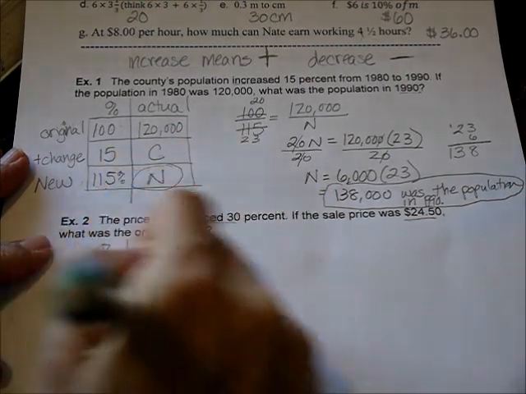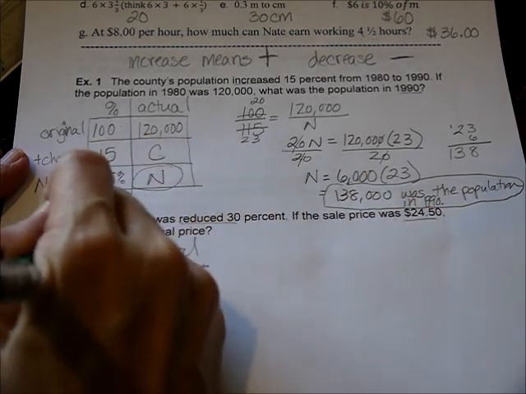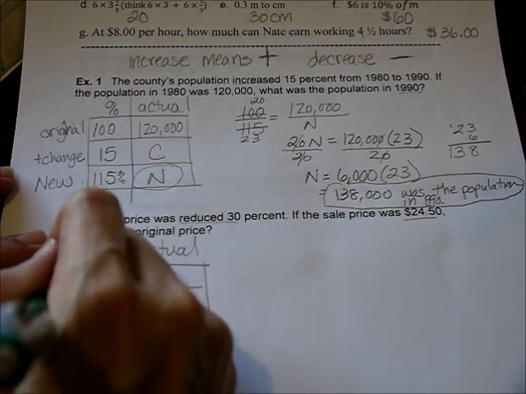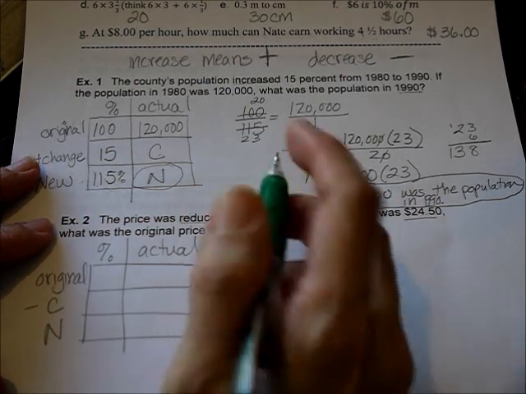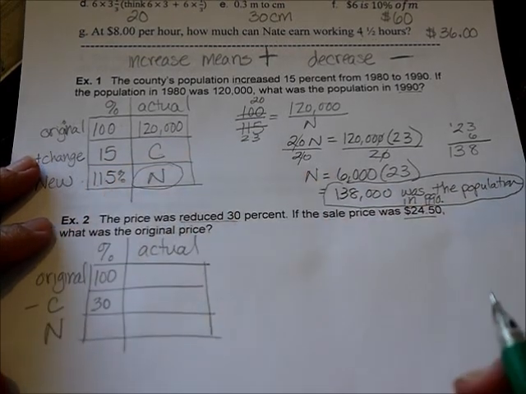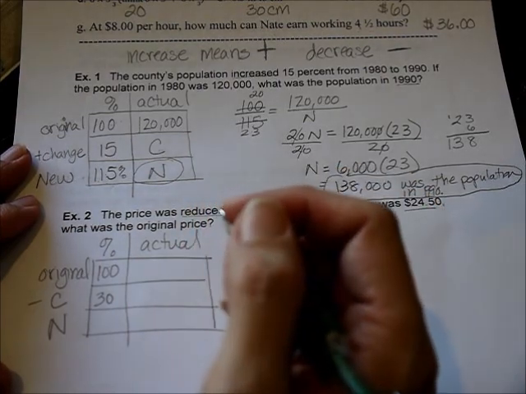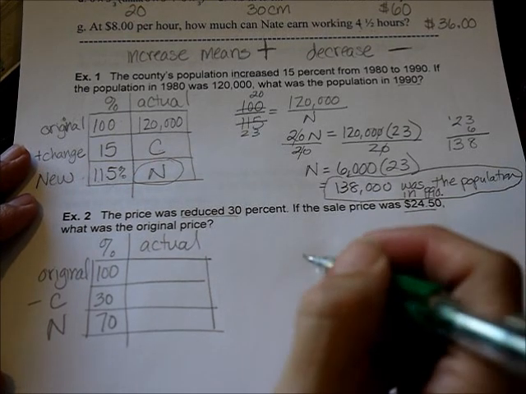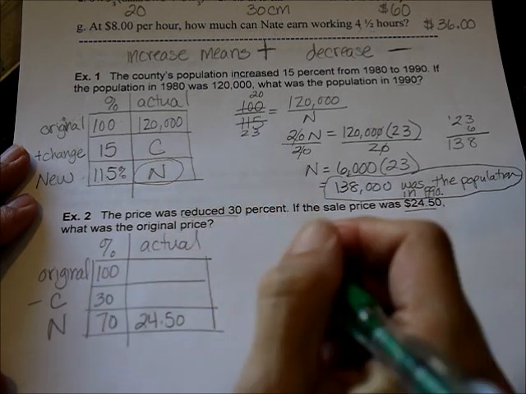Give ourselves 3 rows. And we've got original. I would maybe write just O minus the change equals the new. Well, the change was 30%. And it started out at 100%. That's original is always going to be 100%. So if it goes down, it's going to be 70%. Okay, and the sale price is the new price. So we're going to write $24.50 in there.